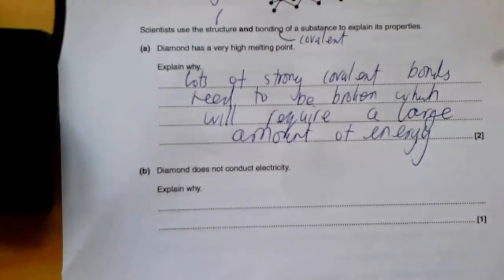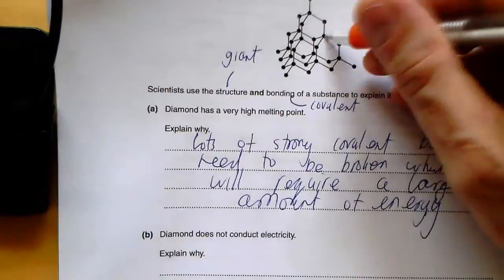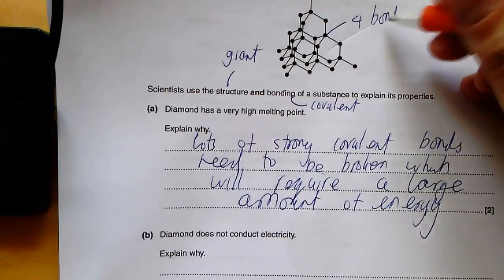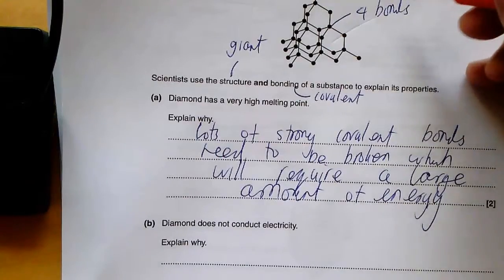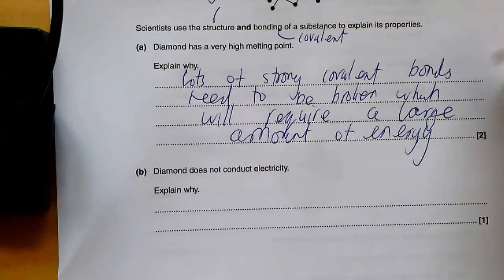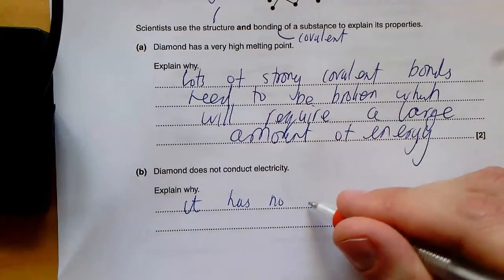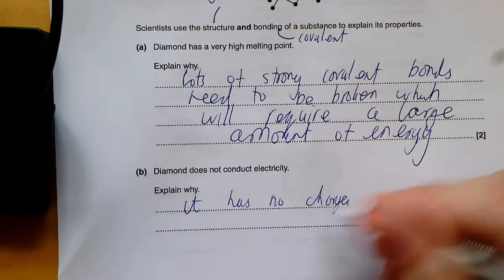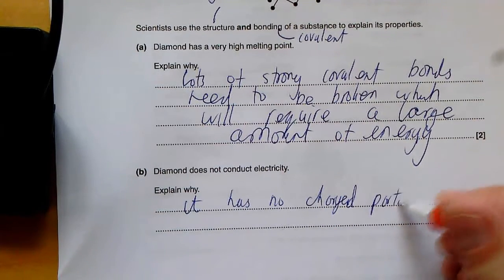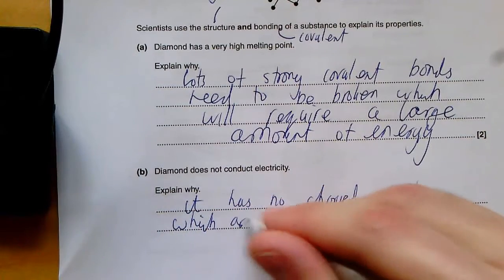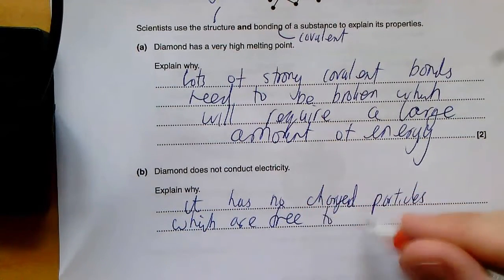Explain why. If we look at our diagram, we can see there are no ions present. Also, each carbon in our diagram forms 4 bonds. Carbon forms 4 bonds quite happily, so that means in its outer shell all the electrons are used for bonding. So what does it not have? It has no charged particles which are free to move.